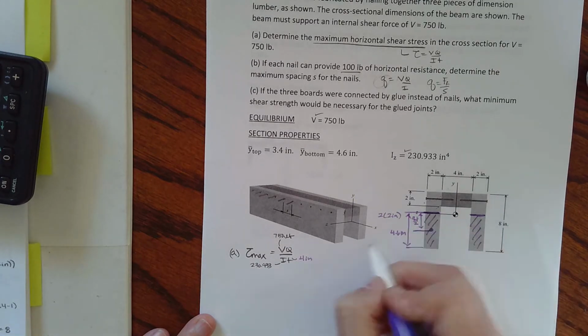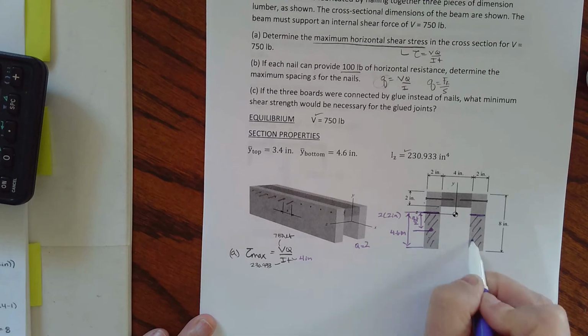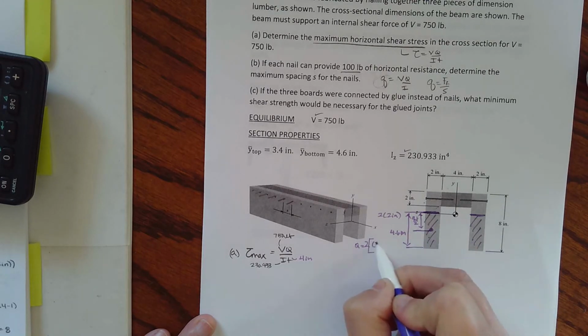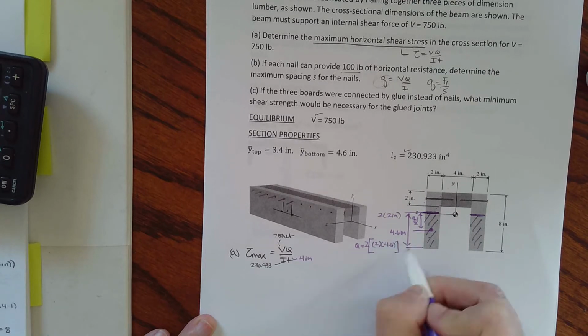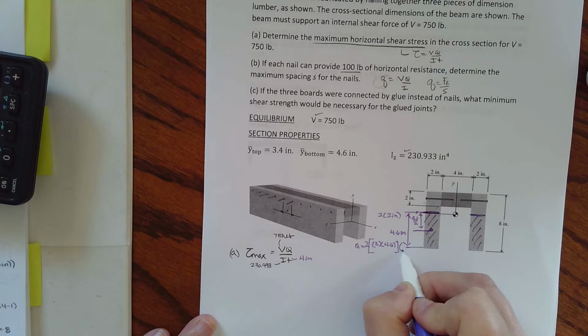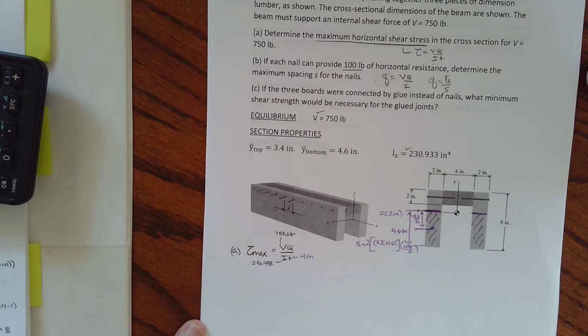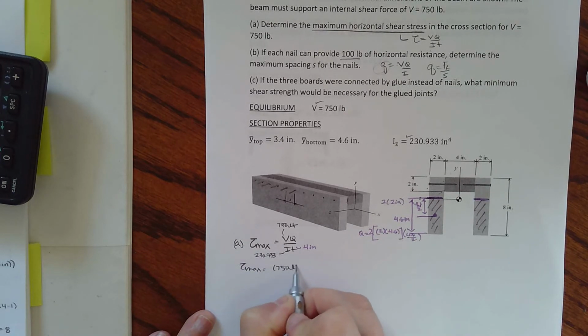So when I'm looking at this Q value, I'm going to have 2 because I have 2 areas. My area is base times height. And then my moment arm is going to be that 4.6 divided by 2. Okay, so we now have all of our values. So our maximum shear stress equals 750 pounds.